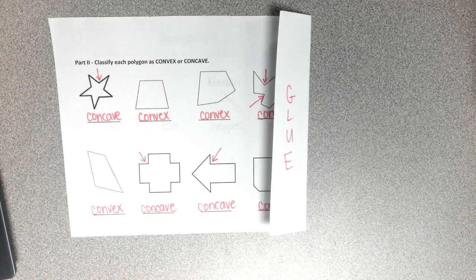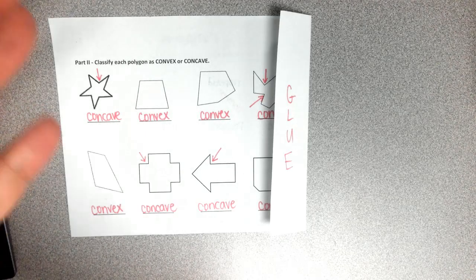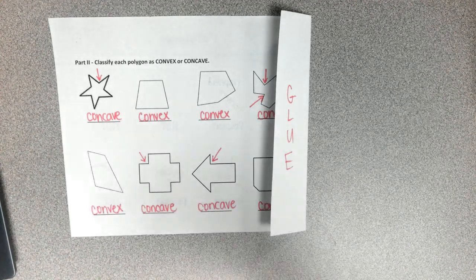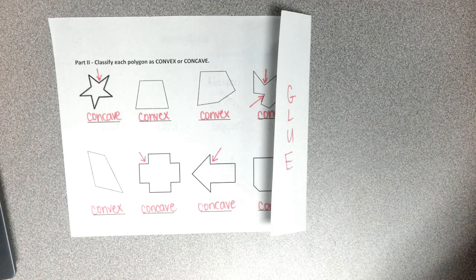And then when you are done writing that, I want you to get the other paper you grabbed when you walked in. You don't say go. You go.